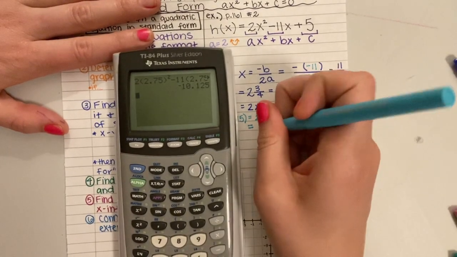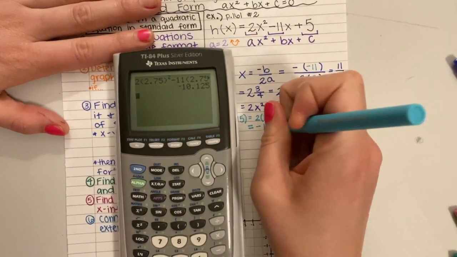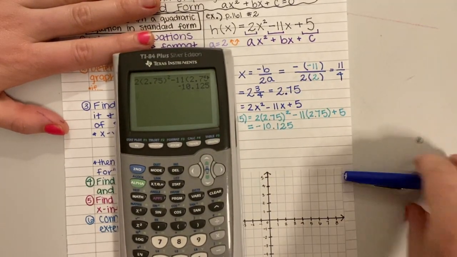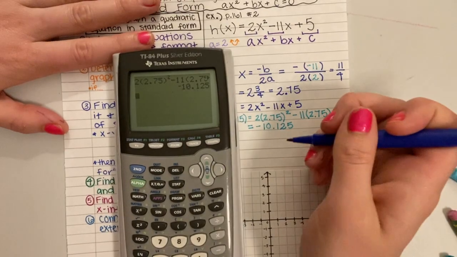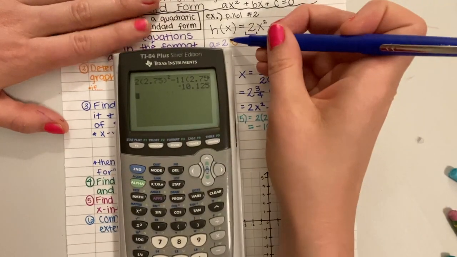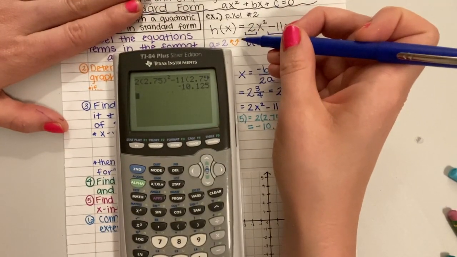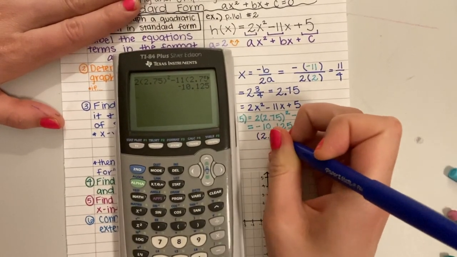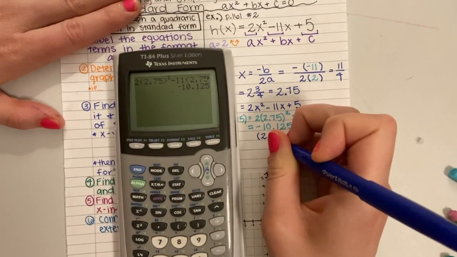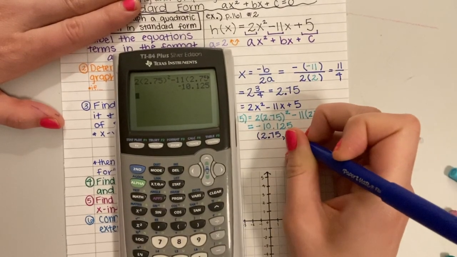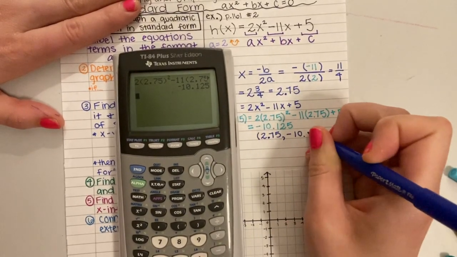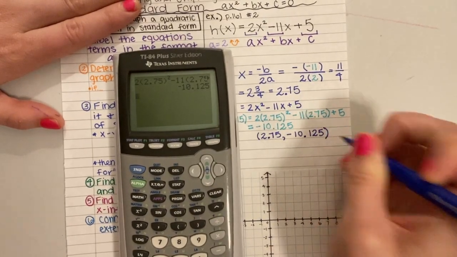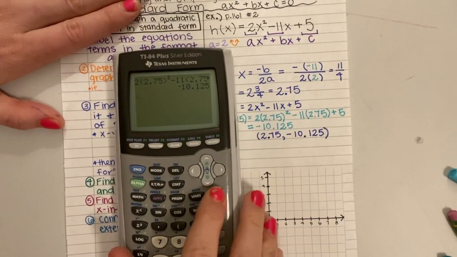So we have 2 times 2.75 squared minus 11 times 2.75 plus 5, and I get negative 10.125. That means that my vertex, or my minimum value, since it's an upward opening parabola, is at the point 2.75 and negative 10.125. That's my vertex.